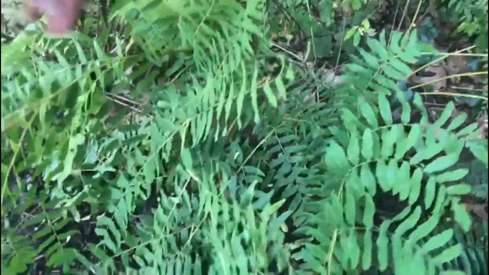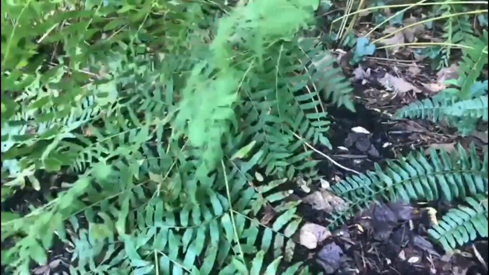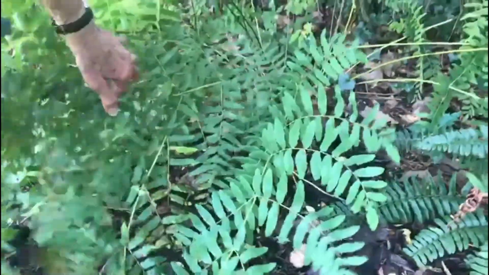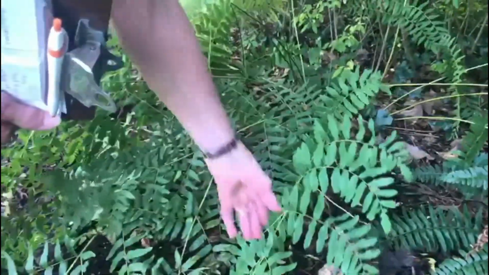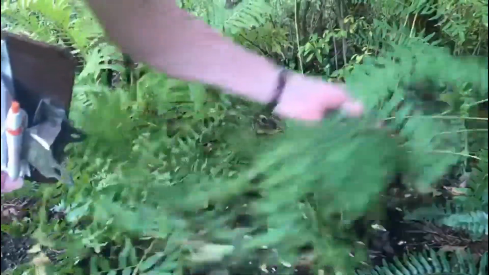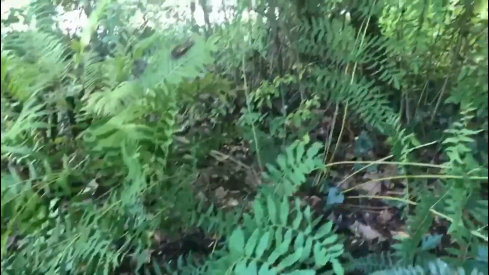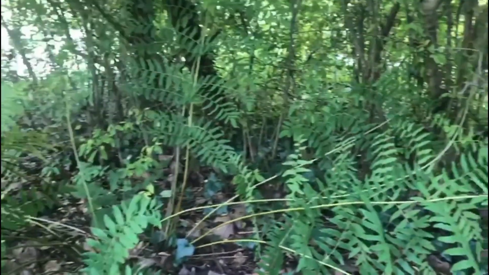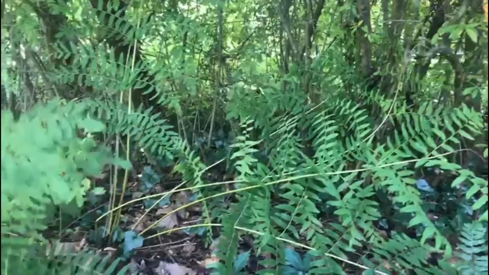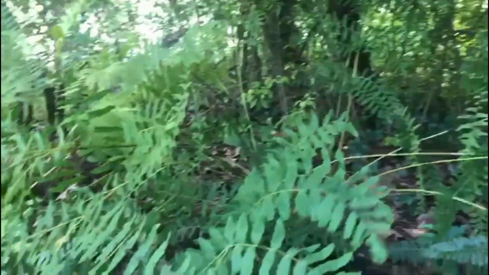So this fern is called the royal fern, and it's from a group of ferns, a genus Osmunda, that is a very ancient fern. You know, the ferns go back to the days of the dinosaur, back to the Carboniferous period, and so ferns have very ancient ancestors.